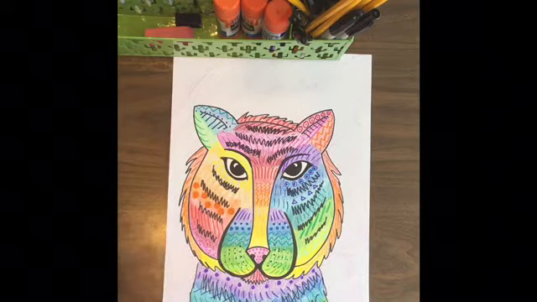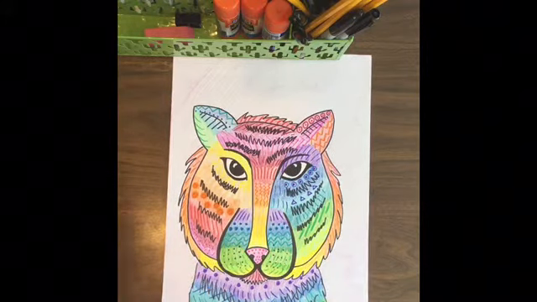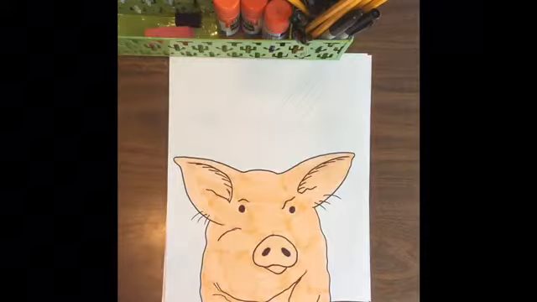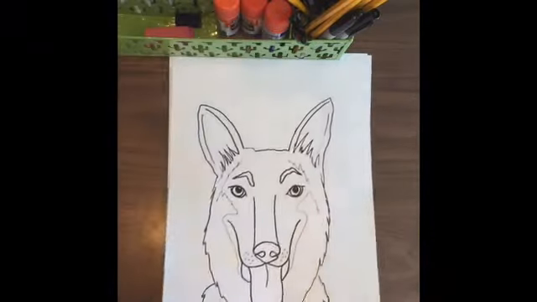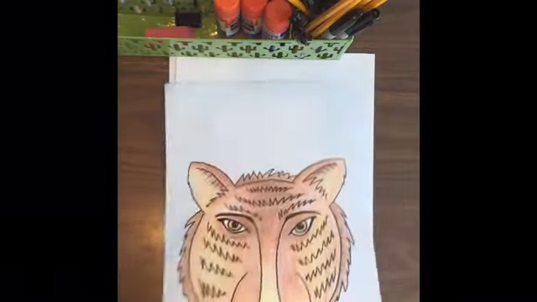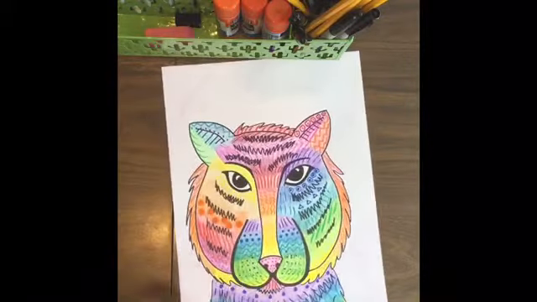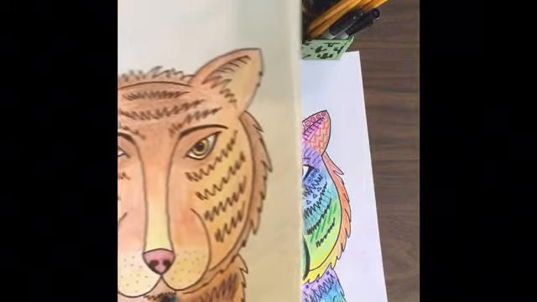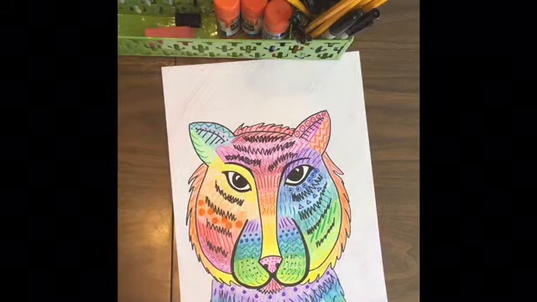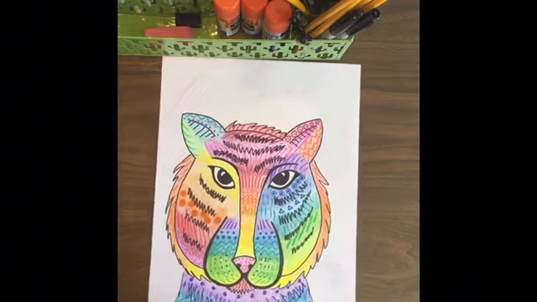And then you are going to get to decide whether you want to color it in with abstract colors or realistic colors. This is one I did not get to color in yet. And here's one I colored in realistically. So I'm going to show you how to draw the abstract colors because I think you can probably figure out what the animal's real colors would be like.